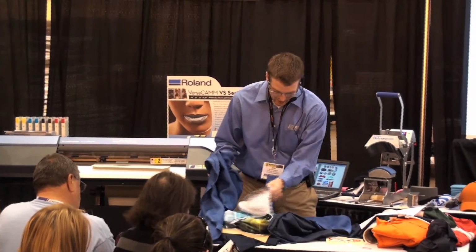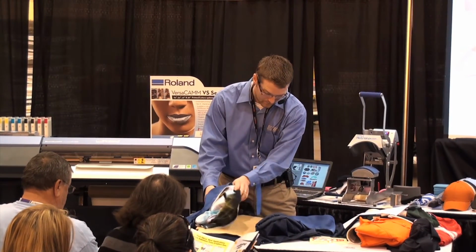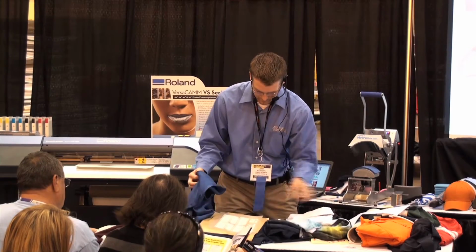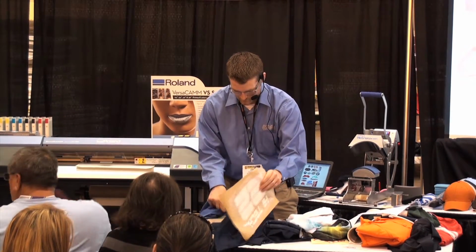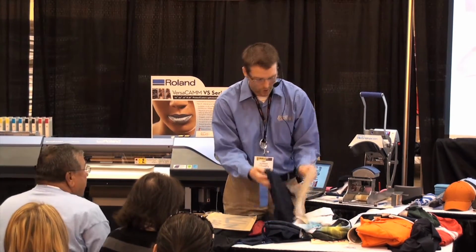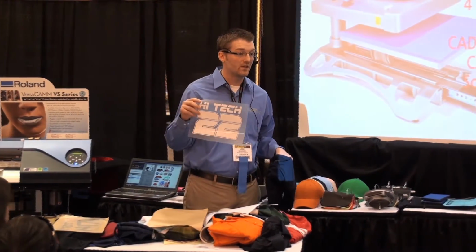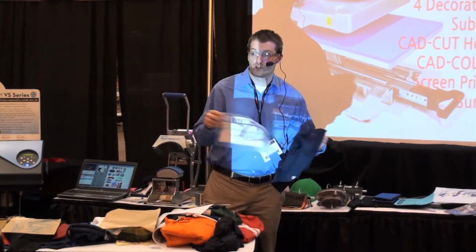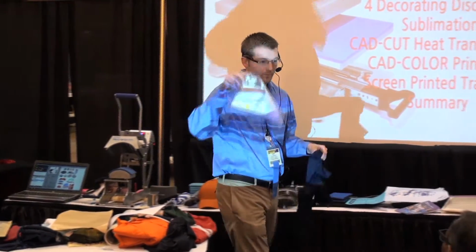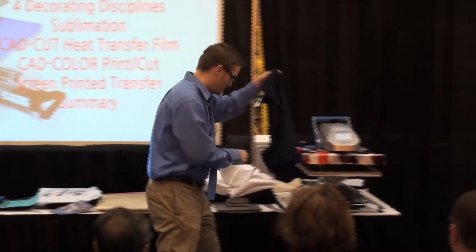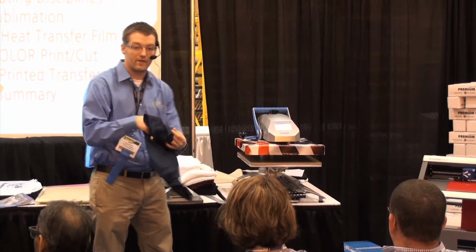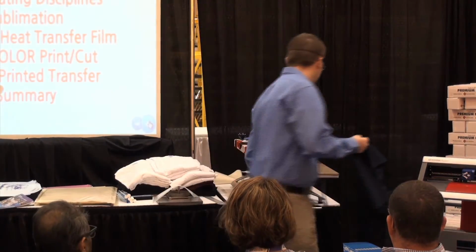Now if your garment has stretch to it, we carry a material called CADCUT Premium Plus that has really good stretch and rebound capabilities. So I've prepared this design ahead of time. I'm just going to load this compression fabric and we'll heat press it on.